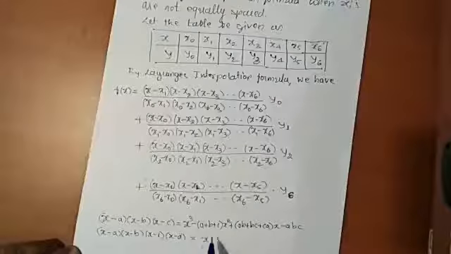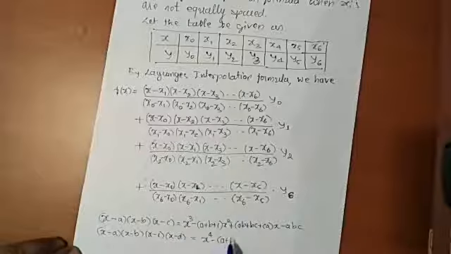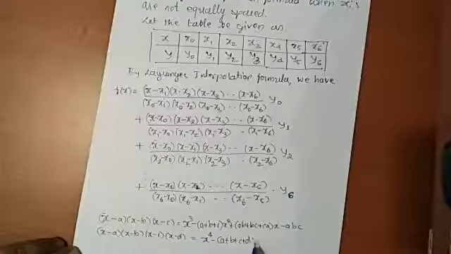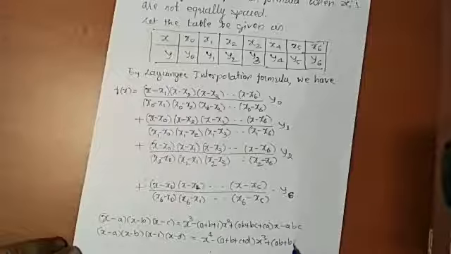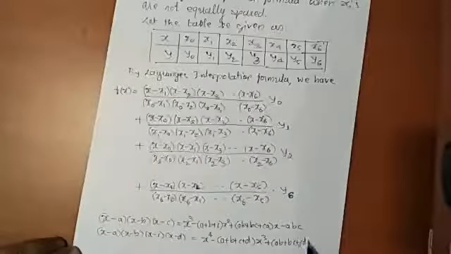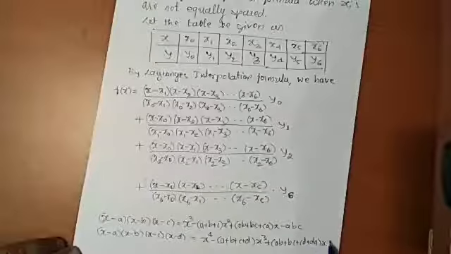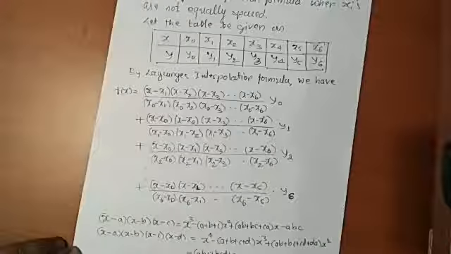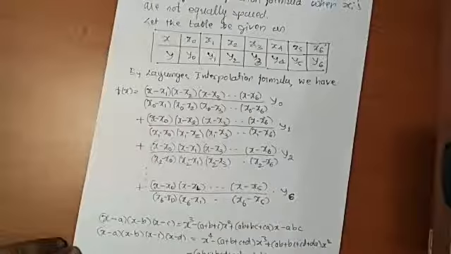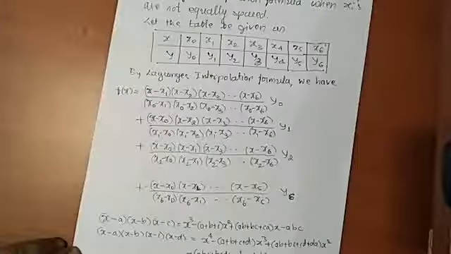This will be x⁴ − (a + b + c + d)x³, then plus, the products taken two at a time, (ab + bc + cd + da)x², then minus the products taken three at a time, (abc + bcd + cda + dab)x, then alternate positive and negative signs, plus abcd.